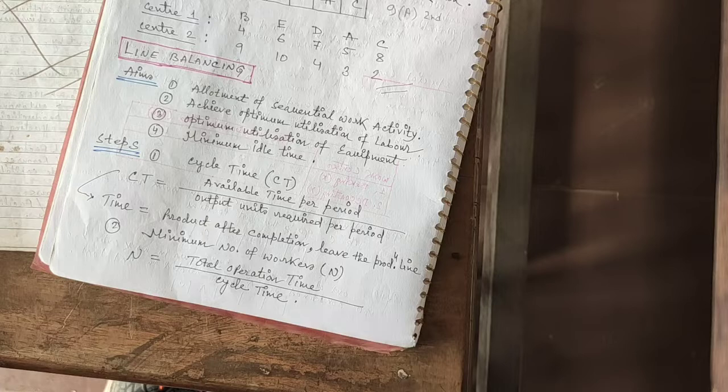Okay, as we calculate the cycle time, it is a normal rule that the product after completion will leave the production line.